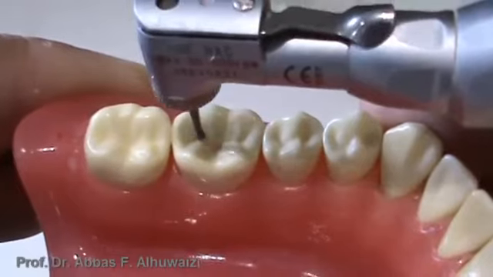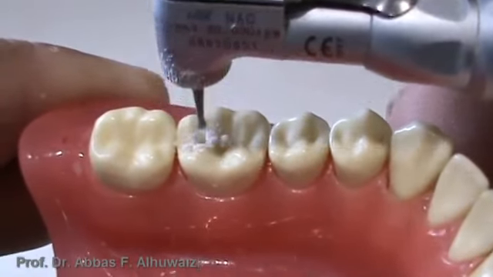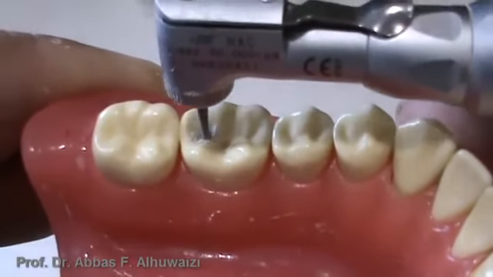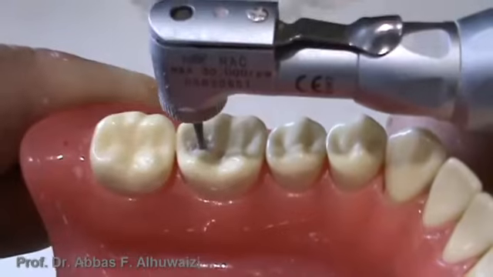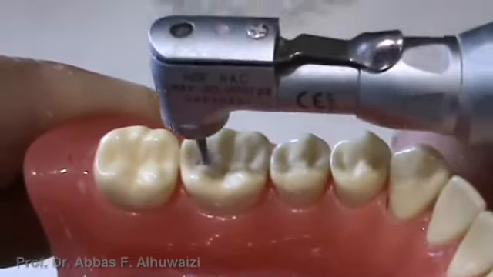We could also place other holes at the mesial and distal foci to establish a uniform depth.